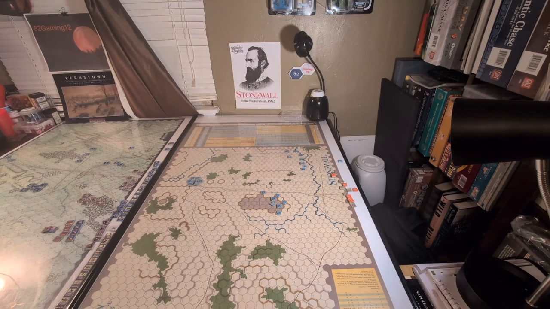We've got the SPI Strategy and Tactics magazine game that was designed by Richard Berg and would become the Great Battles of the American Civil War series that has been continued by GMT.